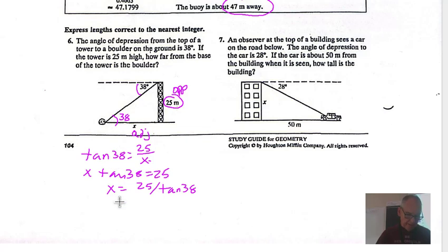So 25 divided by tangent of 38 comes out to be 31.99. So it's going to round off to be 32. And again, we're still using meters. So 32 meters is how far the boulder is from the base of the tower. So x is 32 meters. So it doesn't matter if you use like tangent.